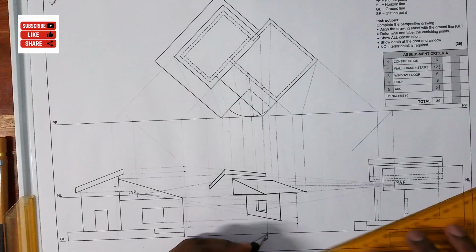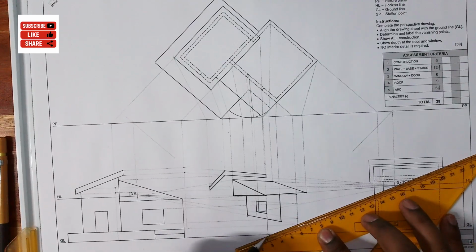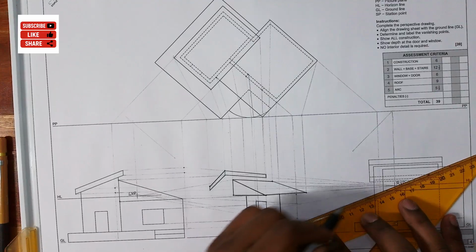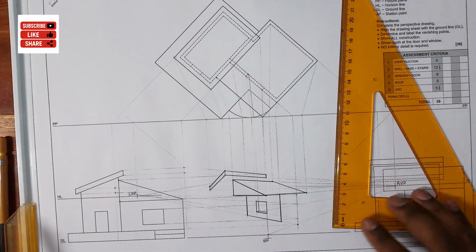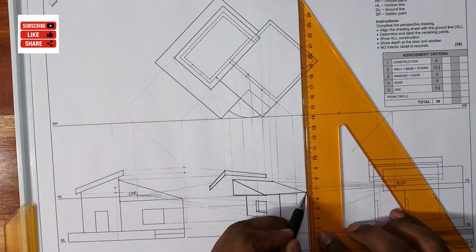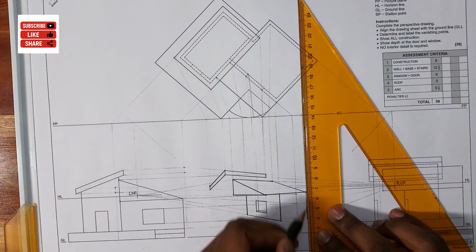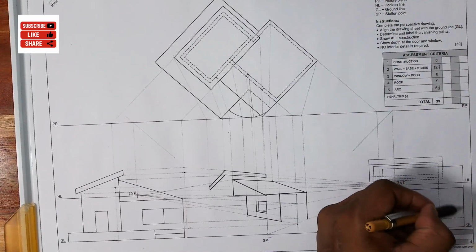So I'll take this point to my RVP, and then I just drop that corner there to the line like that. That line, it's this line here.